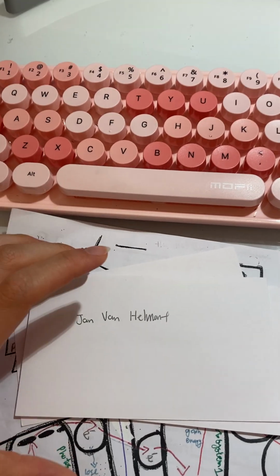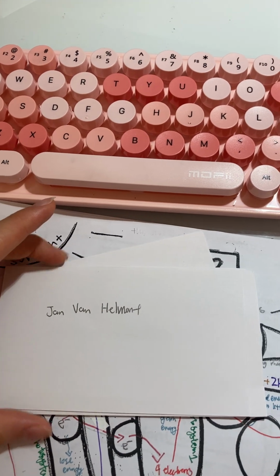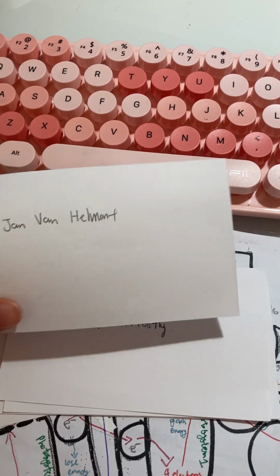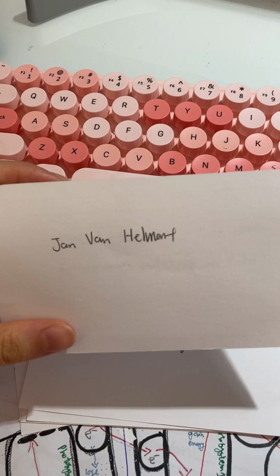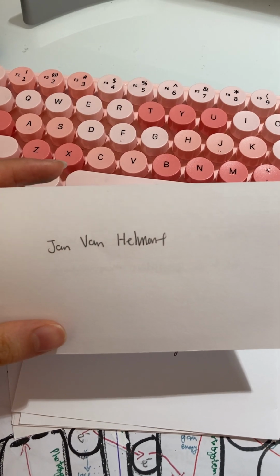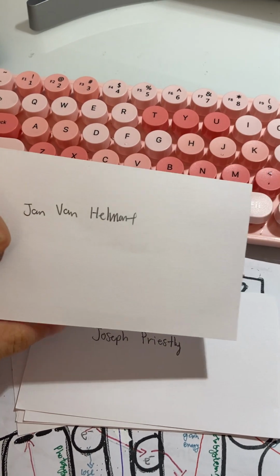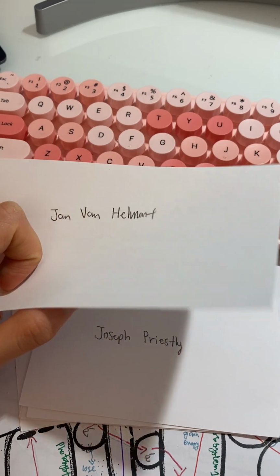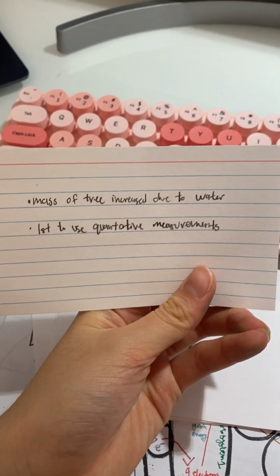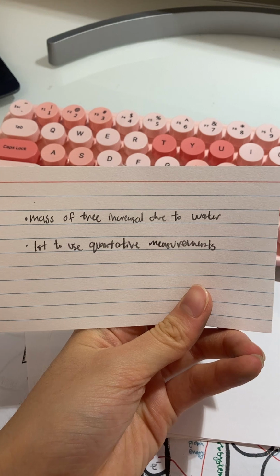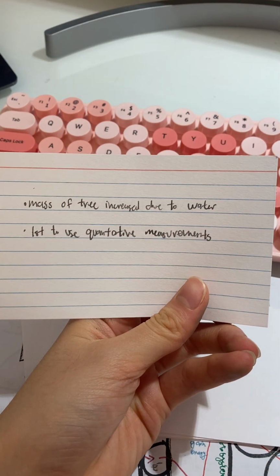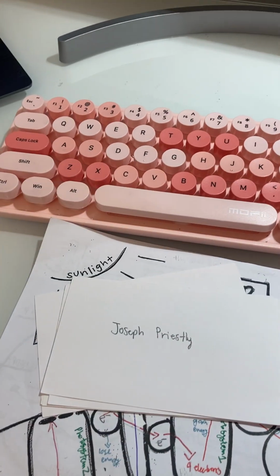So first, the scientists that you need to know are, I don't know how to pronounce his name, Jan van Helmont. And then you can just quiz yourself right here. And the correct answer for who Jan van Helmont is: he was the one that noticed that the mass of the tree increased due to water, and he was one of the first to use quantitative measurements.